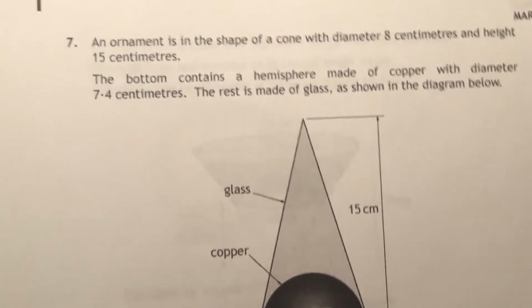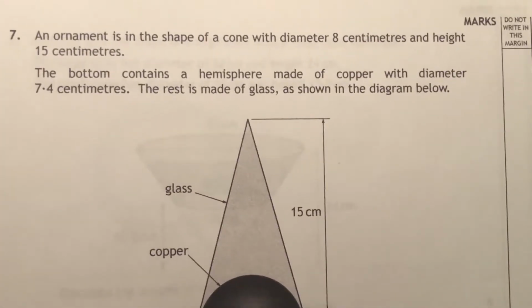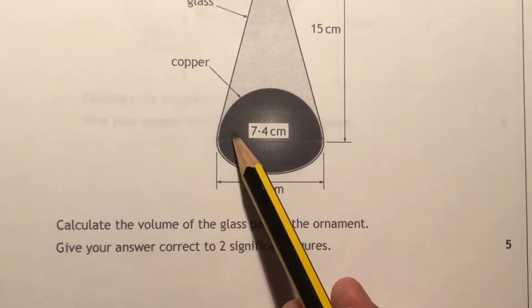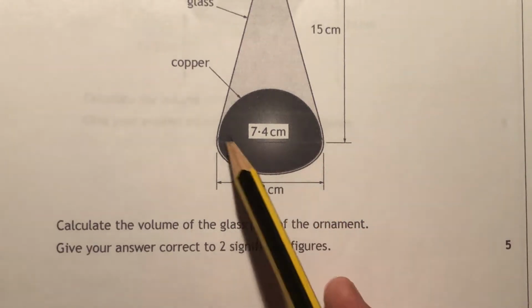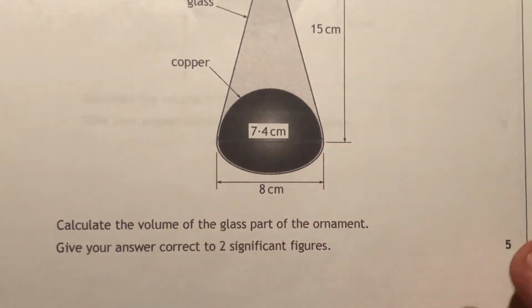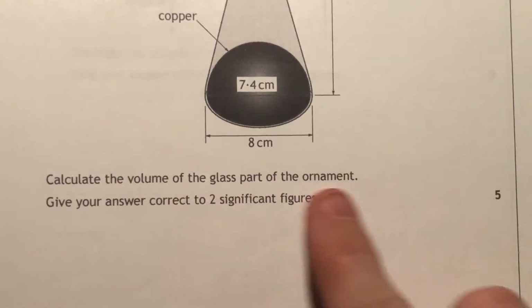A second example we've got here: an ornament is in the shape of a cone with diameter 8 centimetres and height 15 centimetres. The bottom contains a hemisphere made of copper with diameter 7.4 centimetres. The rest is made of glass as shown in the diagram below. So let's just get to grips here. We're told that the diameter of the copper bit is 7.4, but the diameter along the bottom is 8, so this is not the same distance across. Calculate the volume of the glass part of the ornament.